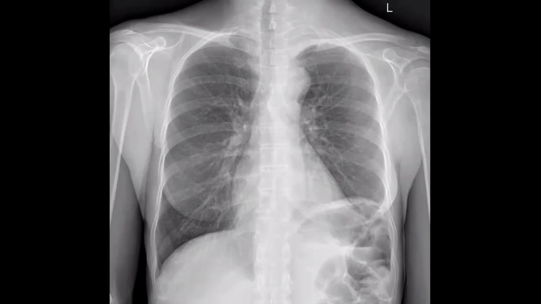I can see that there is a mildly elevated left hemidiaphragm. Both hila appear symmetrical, not enlarged. No confluent consolidation or collapse in the lung. There is some left retrocardiac opacity noted.